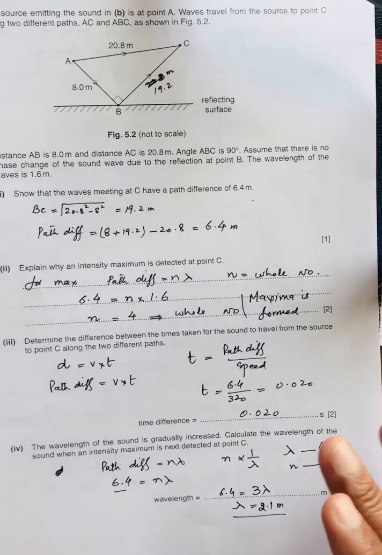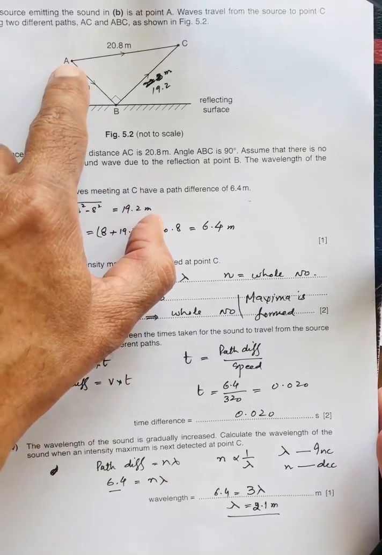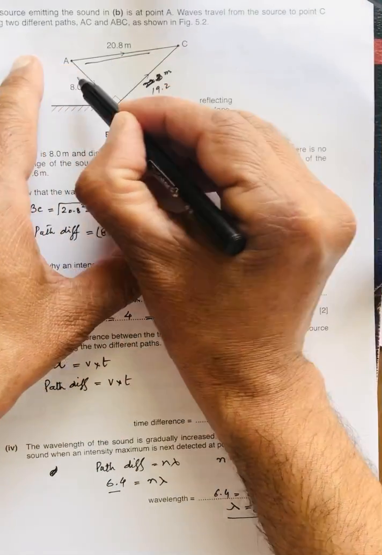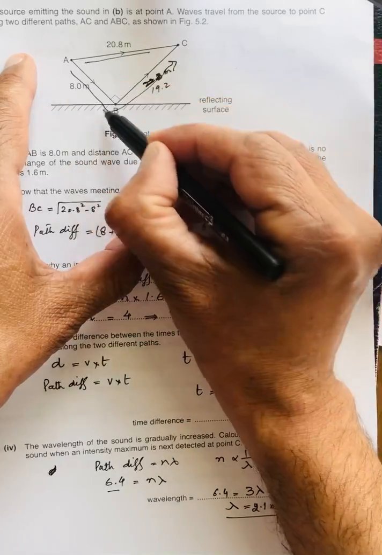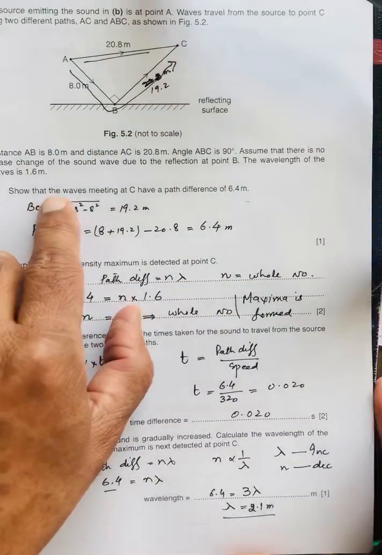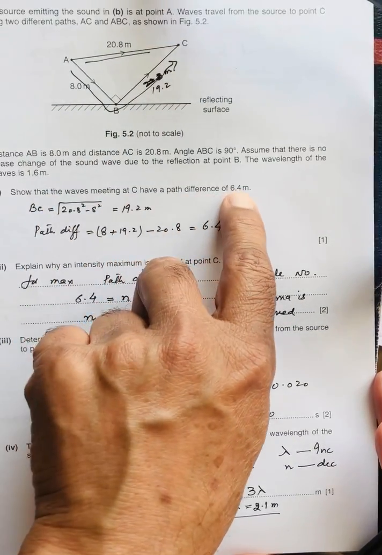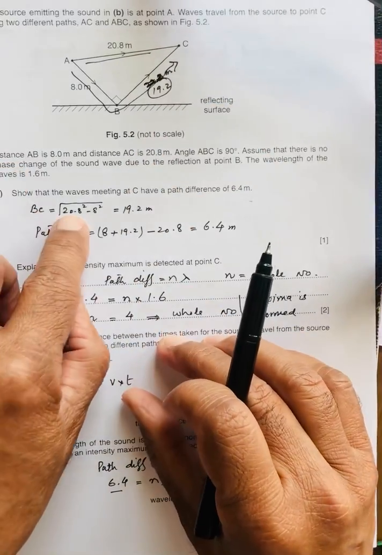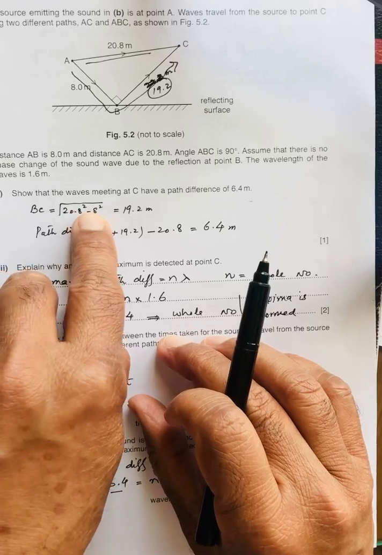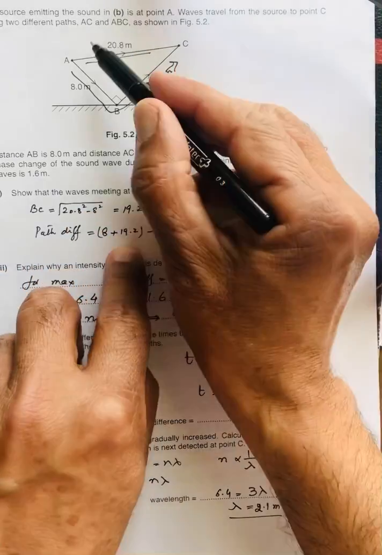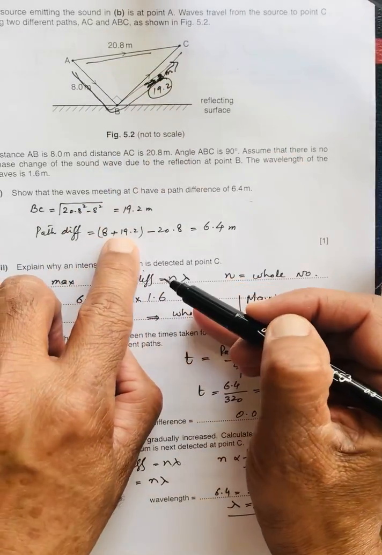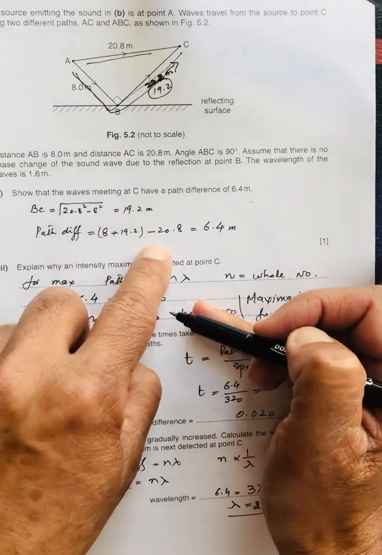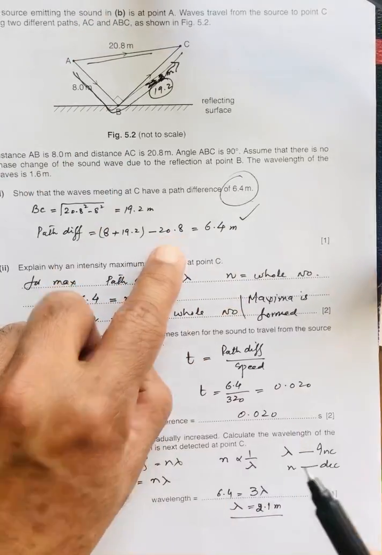And the next is, this is the source of the wave. One path is this, other path is this. So one path is longer than the other. So show that the path difference is 6.4. Look, this can be calculated: BC, hypotenuse squared minus perpendicular squared. This is 19.2. Now this way the distance covered is 8 plus 19.2 minus this 20.8. So this is 6.4. So it's proved.